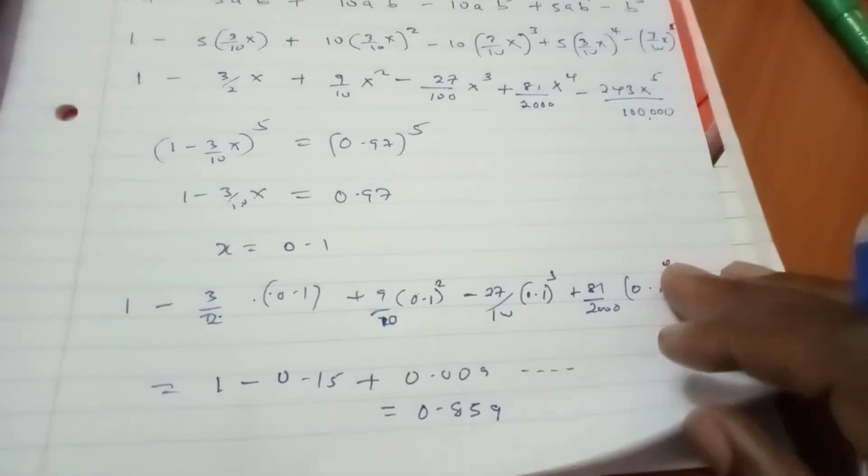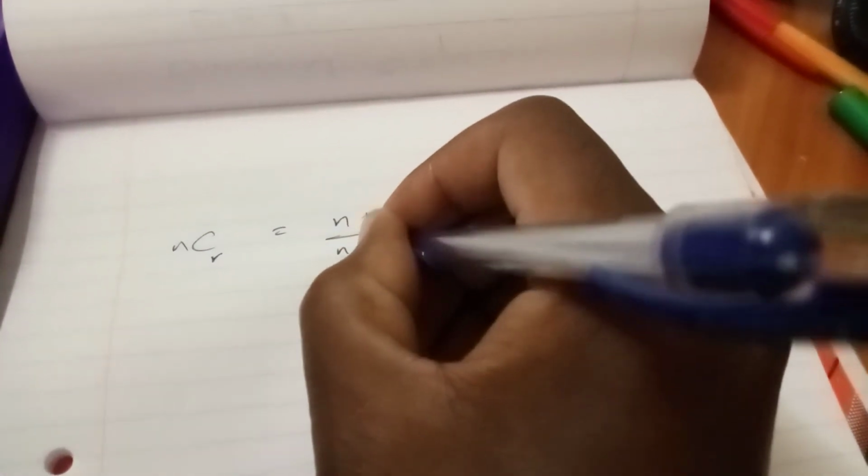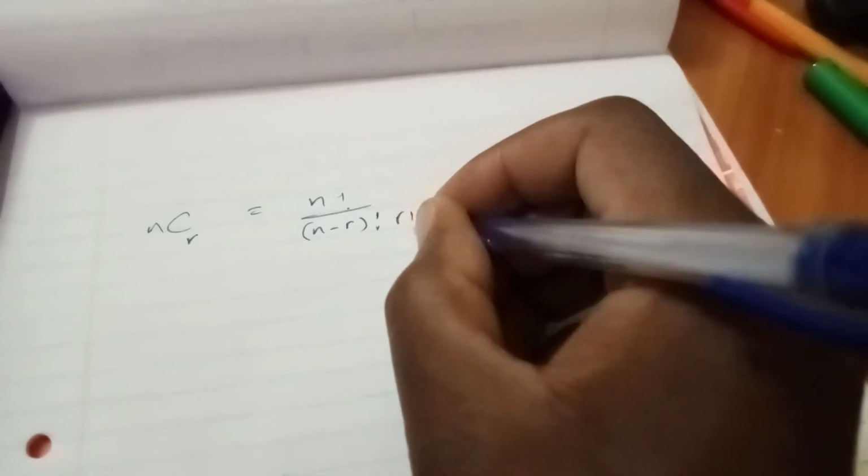So I want you to look at this aspect here. When you do not have the coefficients, how else can you extract them? This is how I want to show you. So we use what we call the combinations. So n choose R stands for n factorial over n minus R factorial, R factorial.